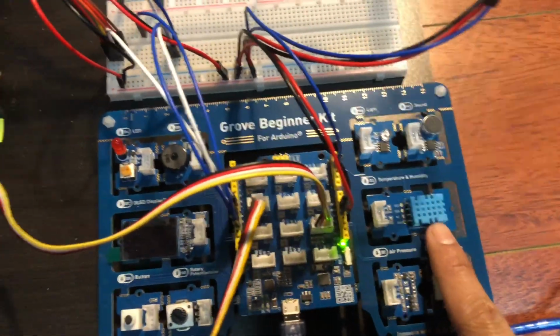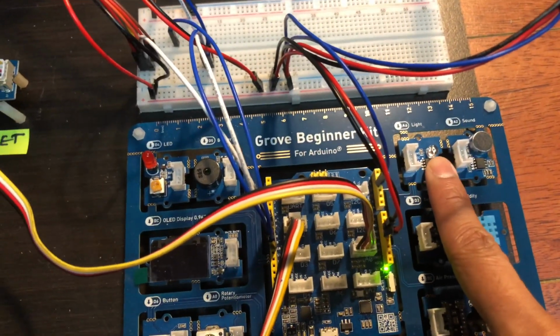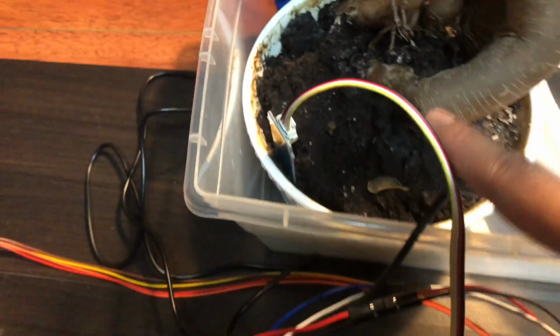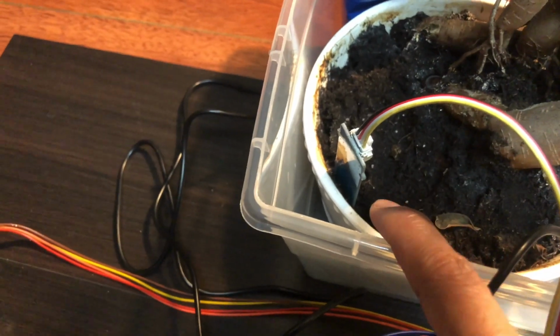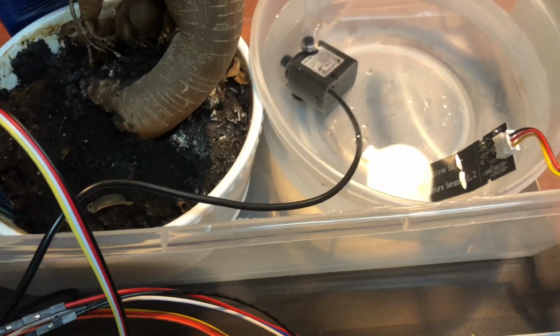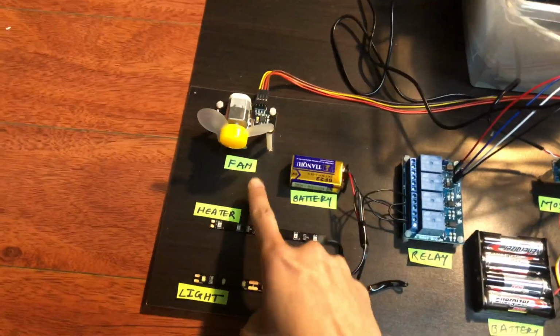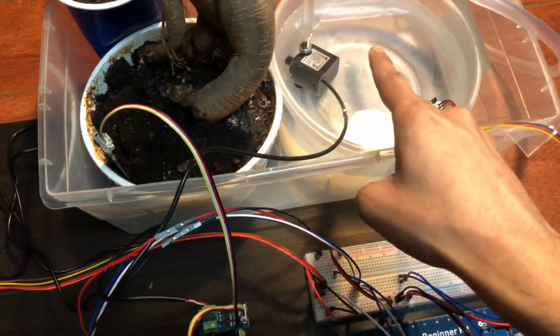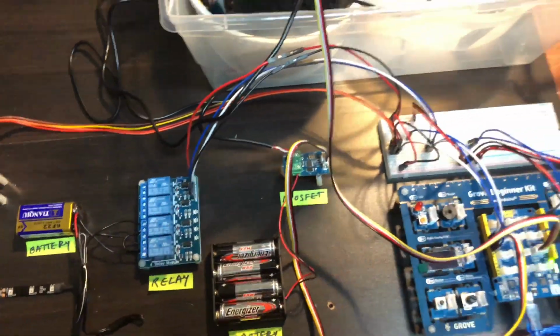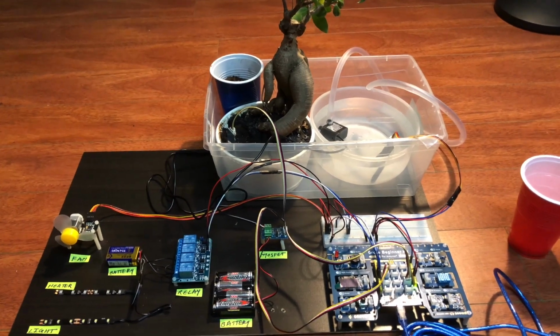First is the temperature of the atmosphere using temperature sensor DHT22, light intensity using a light dependent resistor, soil moisture level using a soil moisture sensor, and water level of the water tank using a water level sensor. And using all these four conditions, my Arduino will control fan, heater, light, and water pump through relay board and MOSFET. Now I'm going to explain how my system is going to work in each of these four conditions.